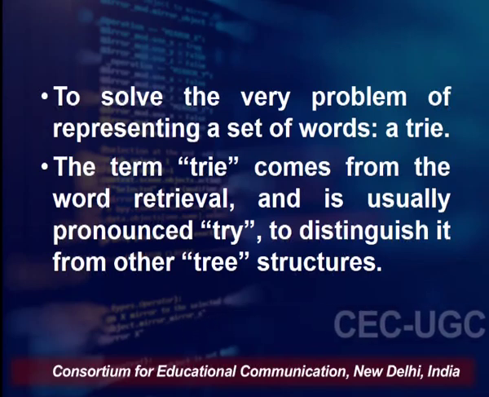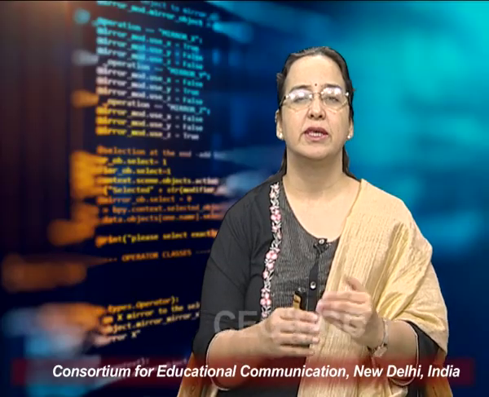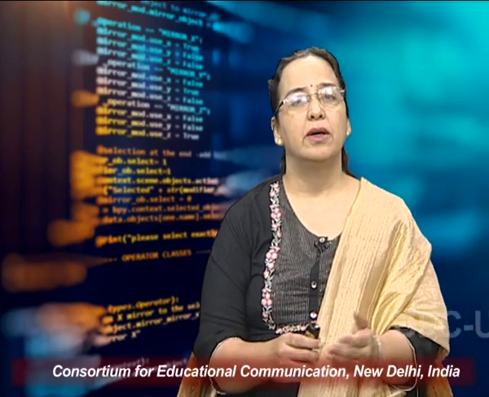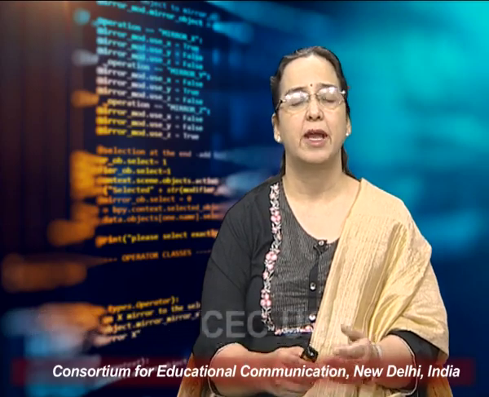Why is it pronounced as try? Just to differentiate it from other tree structures. It is not pronounced as tree, it is pronounced as try or tries. So the pronunciation is different, just to have a line of difference between the two.